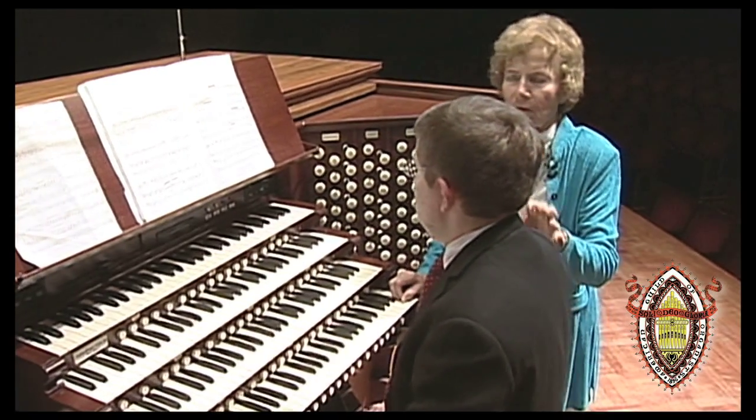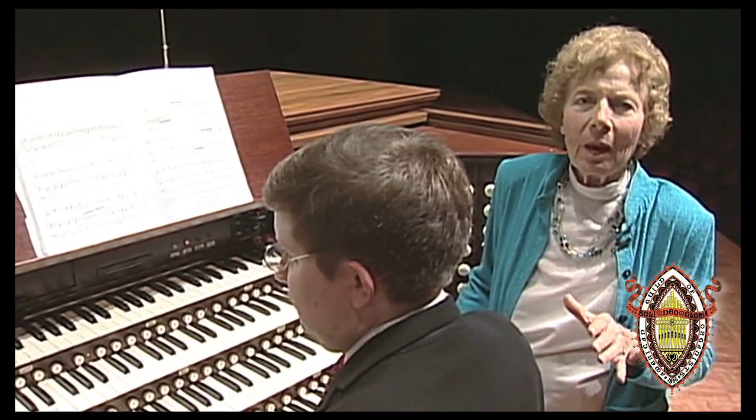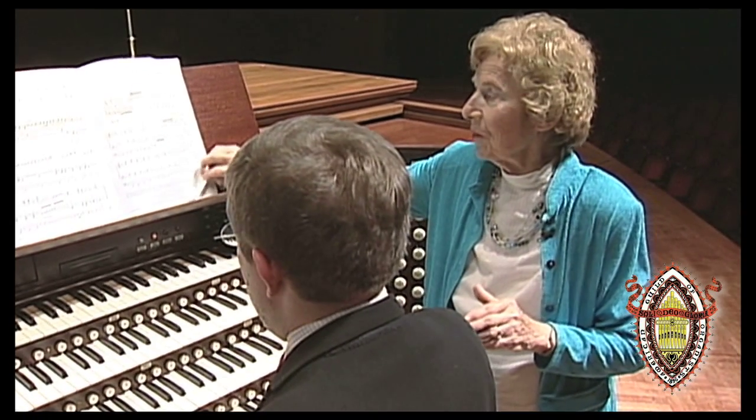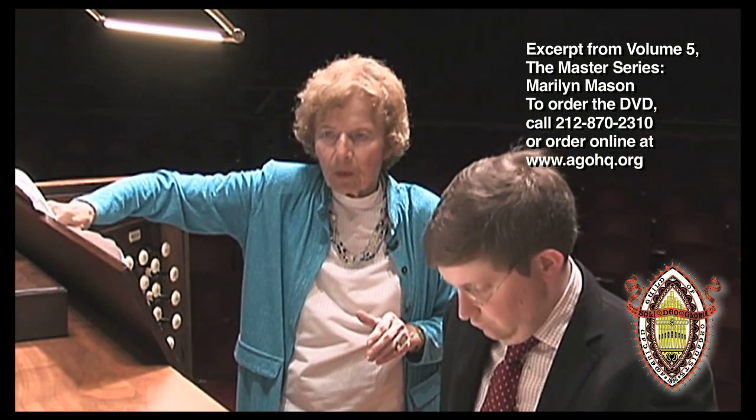Andrew has a special affection for this piece because he was a student of Searle Wright. He studied theater organ with him, and he spent a lot of time with him in Binghamton, since they were both in the Binghamton area. So now we're going to move to the fugue itself, which is on the theme of the Passacaglia, and we start at the beginning.